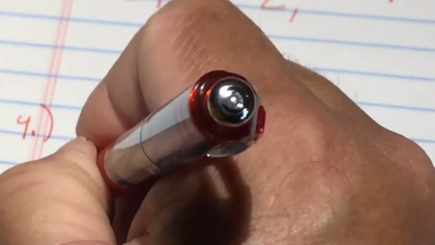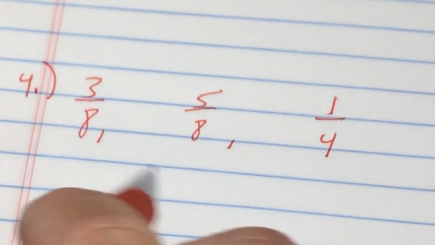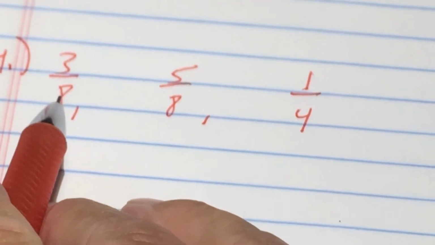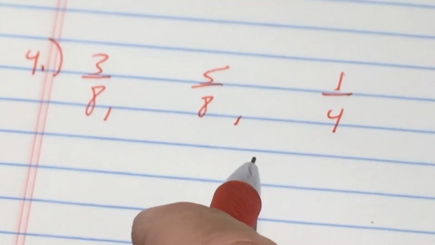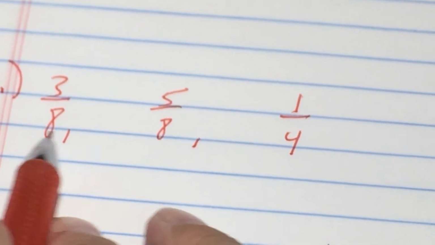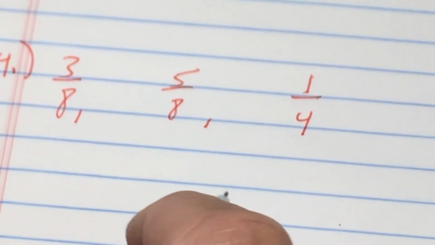3/8, 5/8, and 1/4. So these ones do not have whole numbers like number 3 did. These ones are just fractions. So again, I'm going to do the same thing. I'm going to turn them into like fractions. So I'm going to rename the fractions.